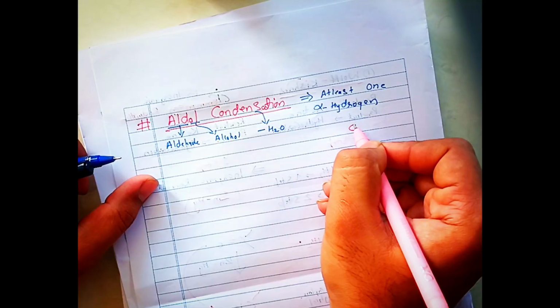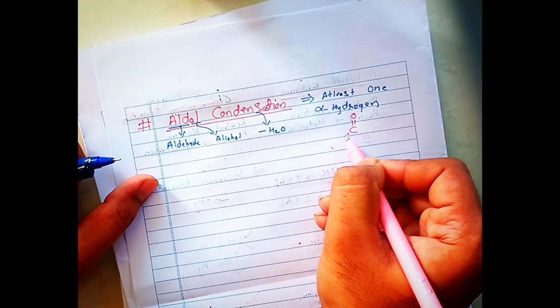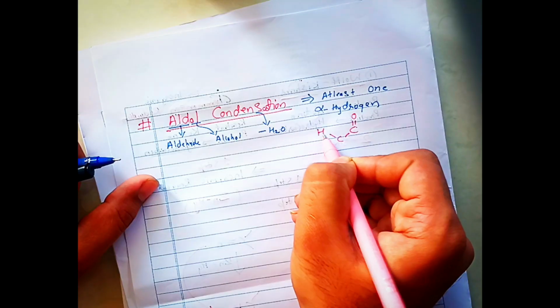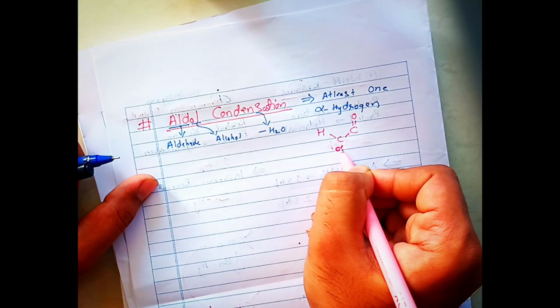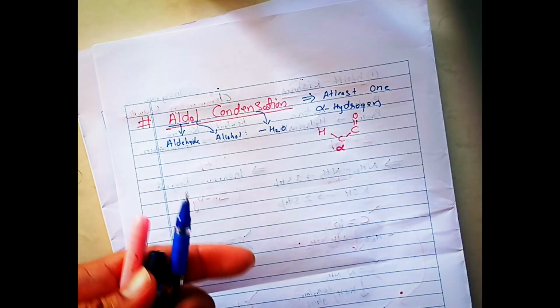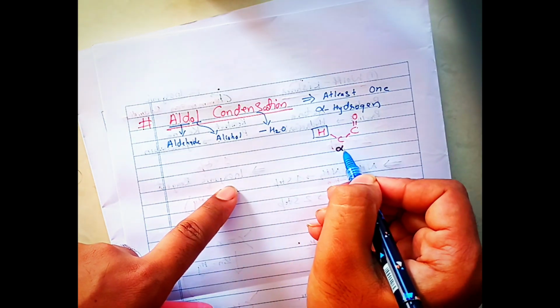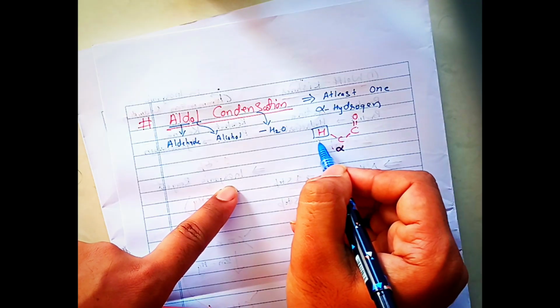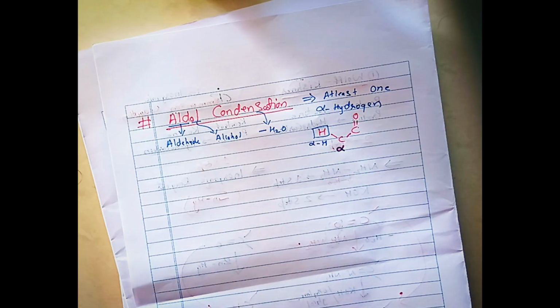If the carbonyl group or any functional group has a carbon attached, this will be the alpha carbon, right? This alpha carbon contains a hydrogen. So the hydrogen on the alpha carbon will be called the alpha hydrogen. Okay, this is the alpha hydrogen.